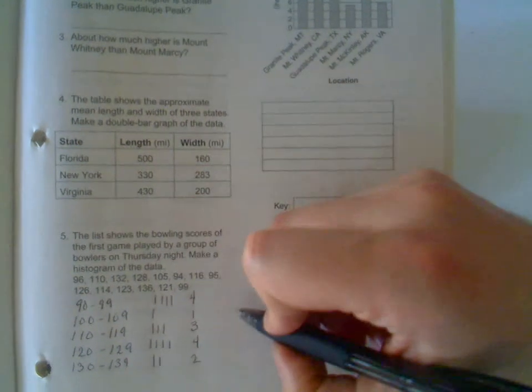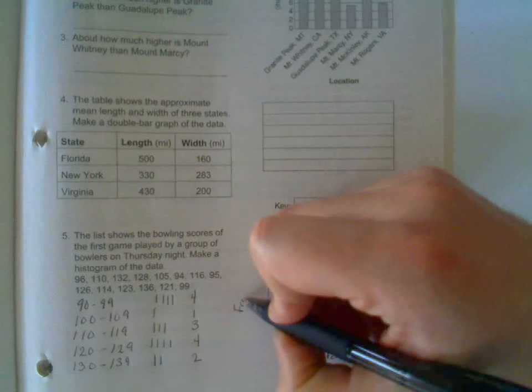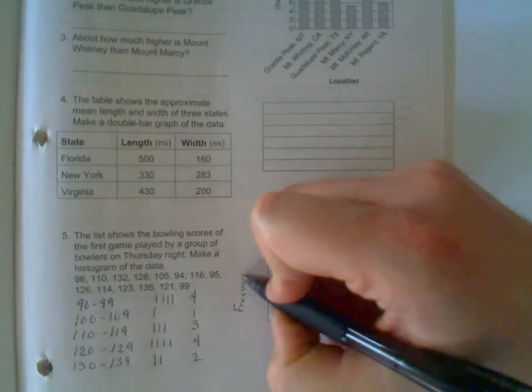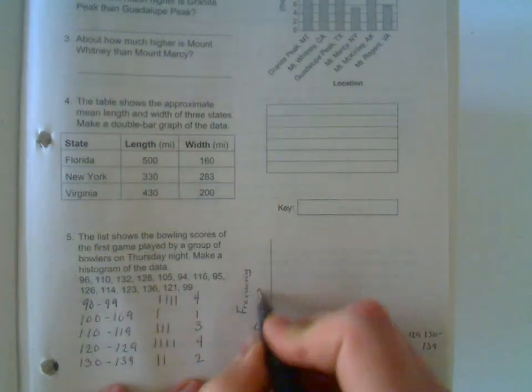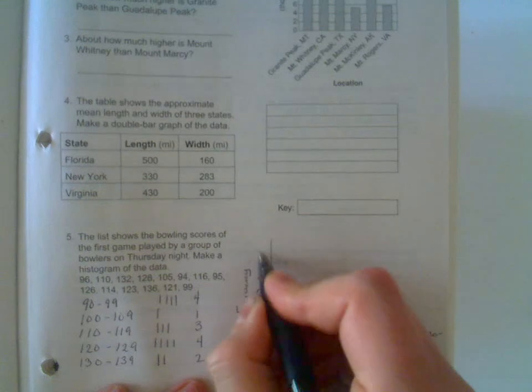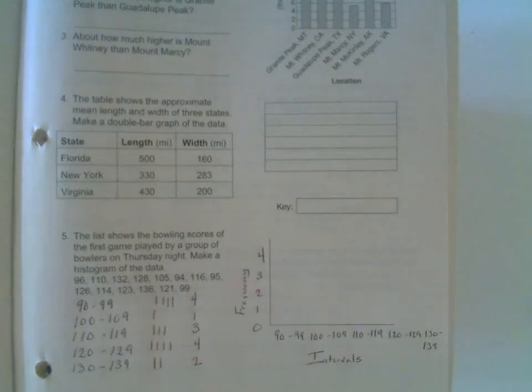The y-axis, we're going to call that one frequency, and again we already said that here that's going to represent that column of numbers, the 4, 1, 3, 4, 2. So I really don't have to go up very high. Start at 0, and I'm going to go 1, 2, 3, 4. And that'll take care of things. And again, that label frequency will work every single time.